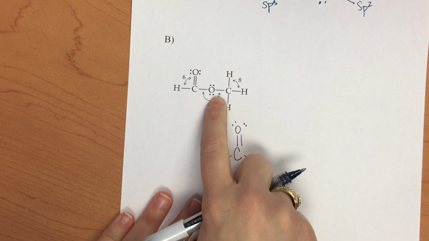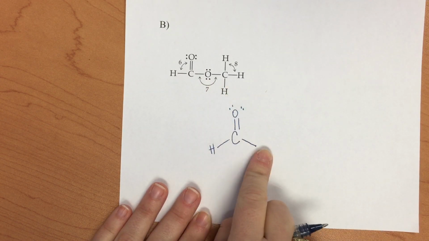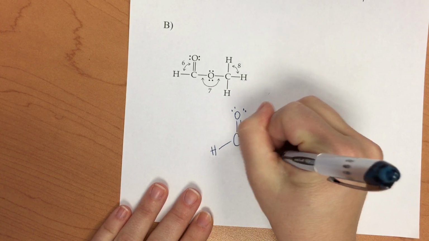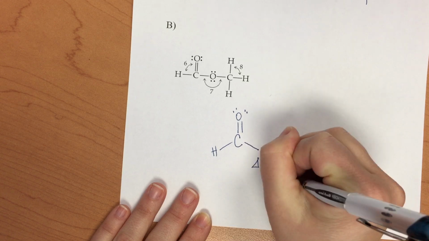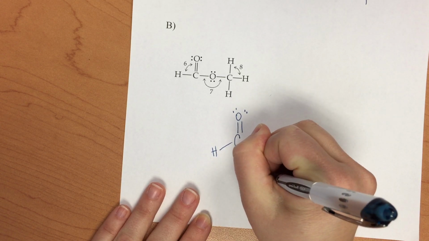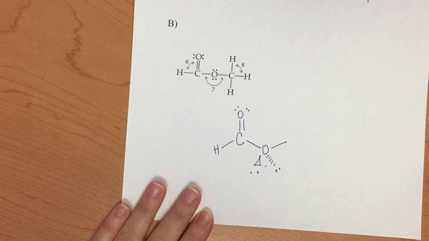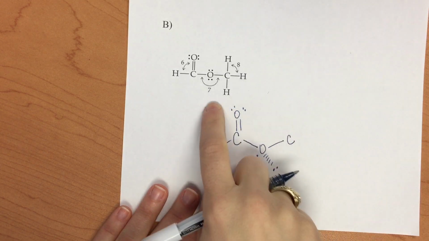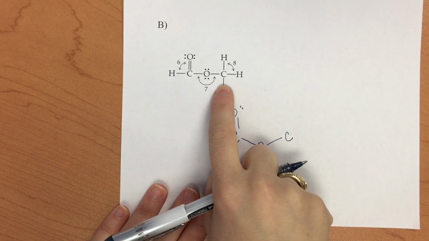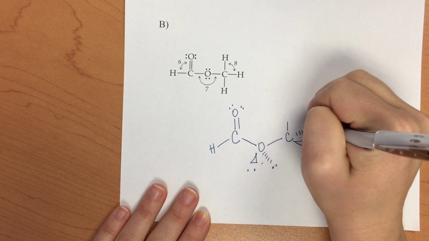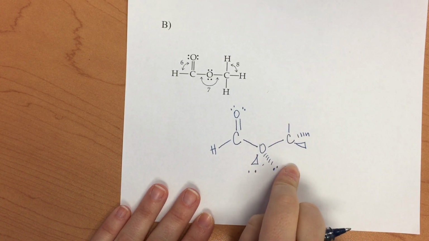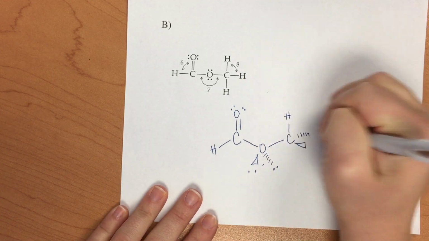From here, we have an oxygen with a steric number of 4. So we can put our oxygen here with our lone pairs coming in and out of the plane of the board. This reaches us to carbon. This carbon has a steric number of 4. So we know that it should look something a little bit like this. The hydrogens can go anywhere you like on this molecule.